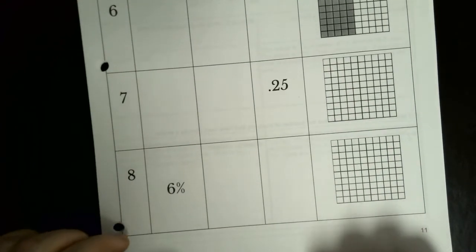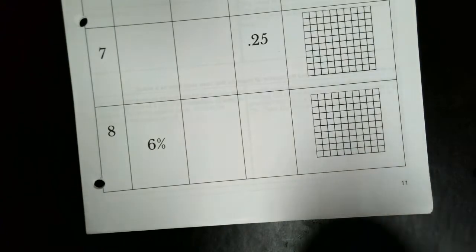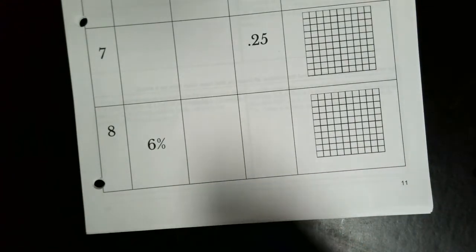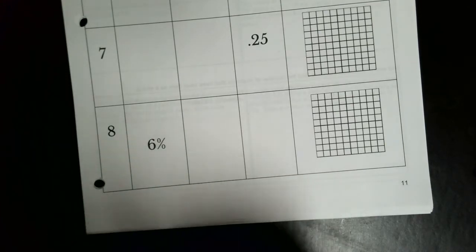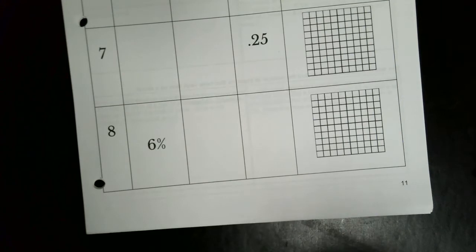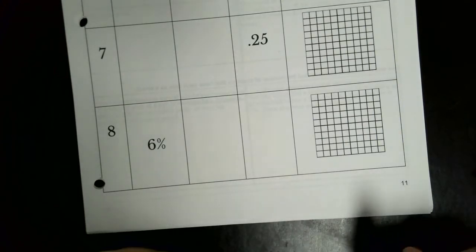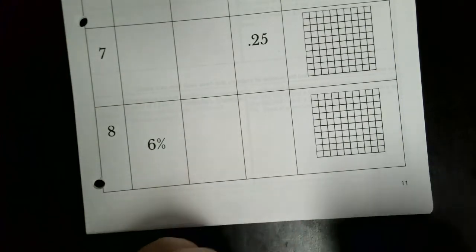The last one, remember, the big one here is to remember that percents are always out of 100. So to write that as a fraction, that percent needs to be out of 100. Okay, so try those on your own.